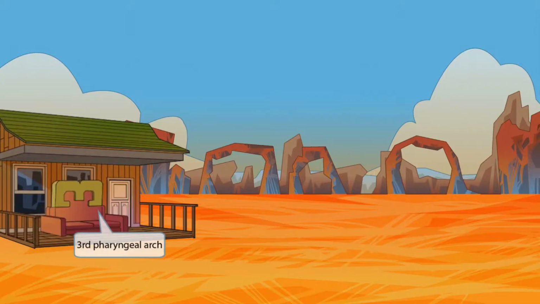Just like with the last video, this scene will also take place near the Arches National Park. Notice that off to the left of the image, we've included a cabin with a couch that has some head cushions shaped like the number 3. This is here to help you remember the third pharyngeal arch. All the information off to the left by this cabin will be about the third pharyngeal arch.